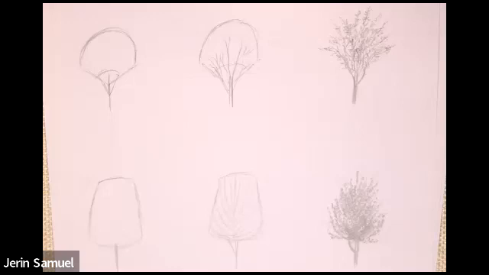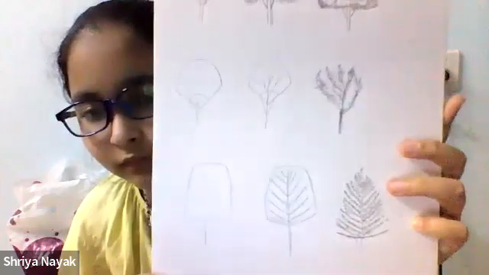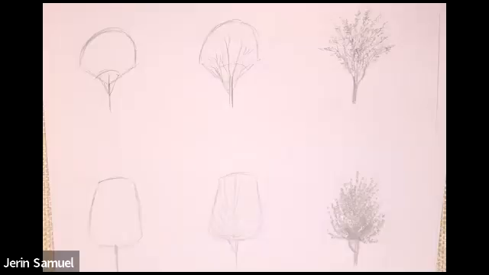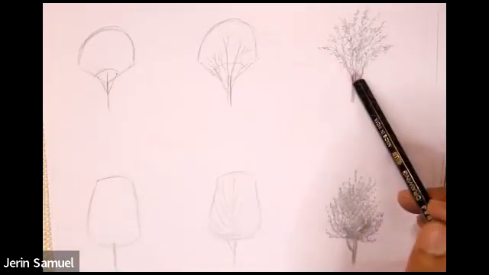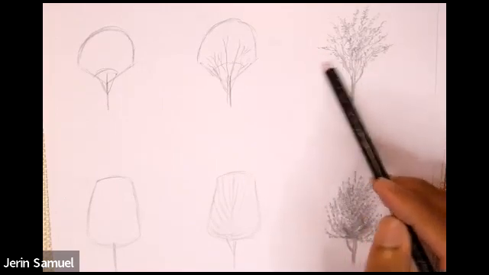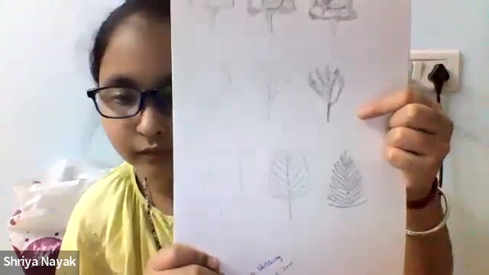Can you bring the second and the third tree a little more closer? Looks nice. Good. So on the second tree, you can make a little more branching, like this. Branching you can make on the sides like this. Okay, sir. Thank you, sir.